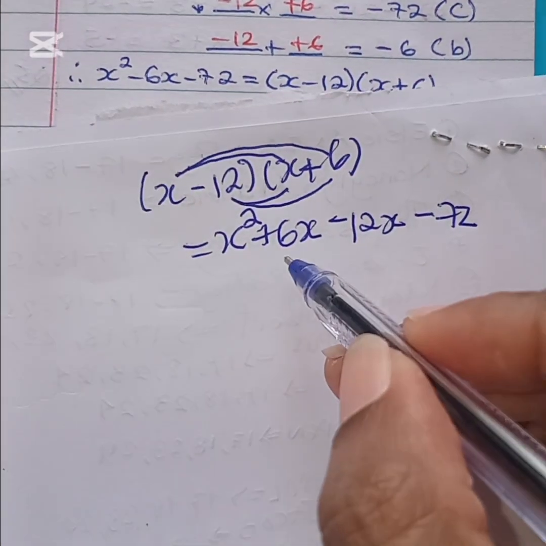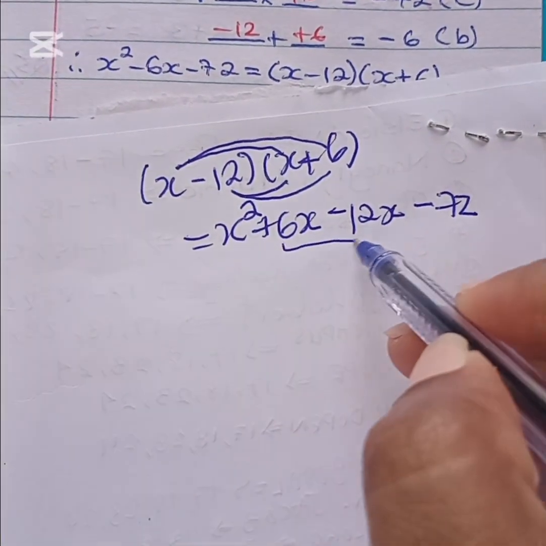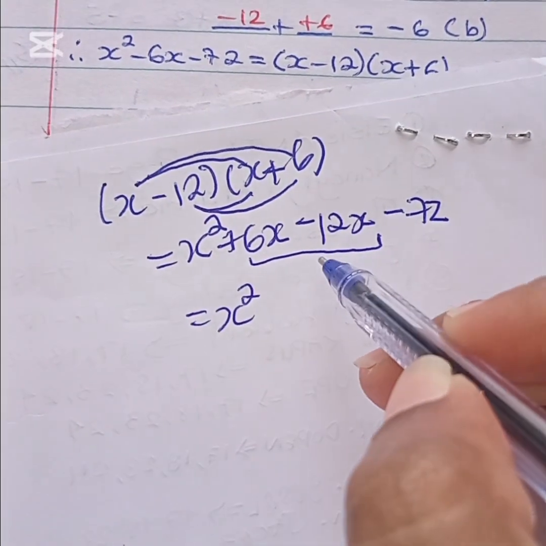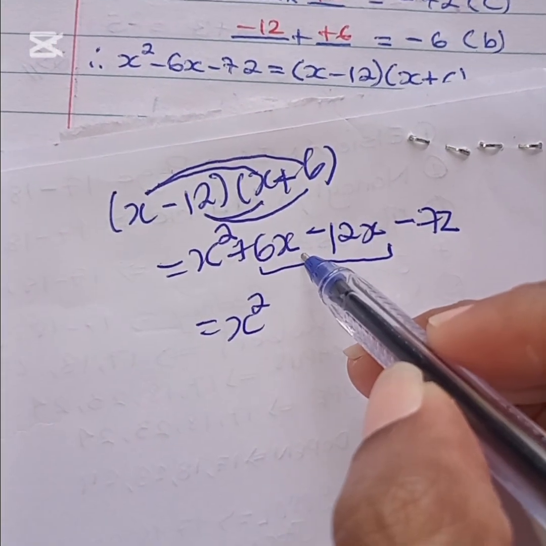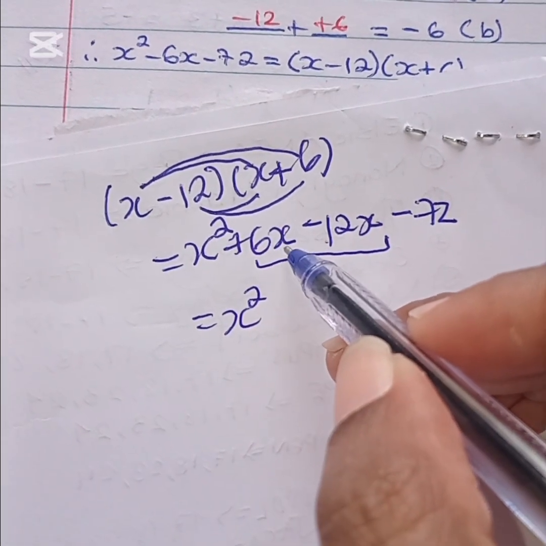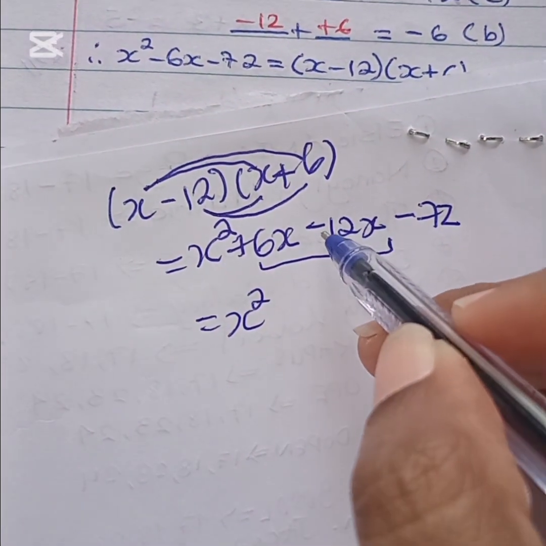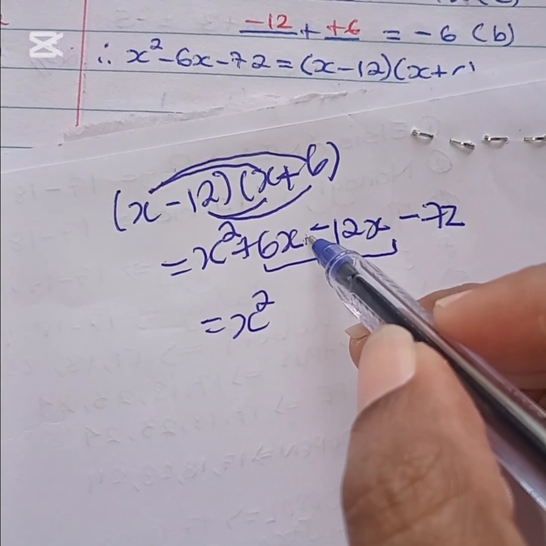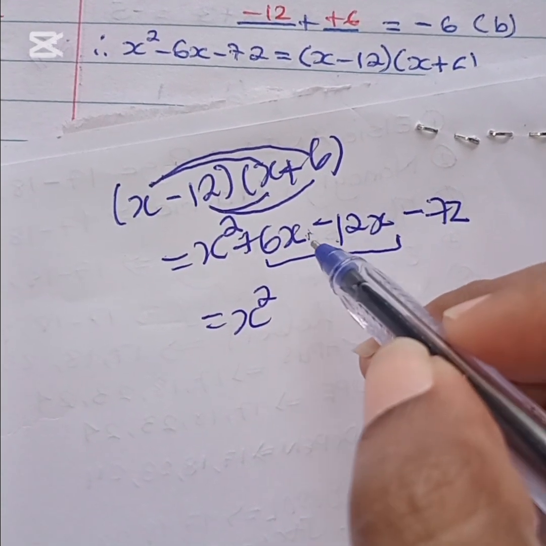Now when we collect like terms in the middle, we'll have x squared, 6x minus 12x. You see 6x is positive and 12x is negative. So it's kind of like we are adding numbers with opposite signs.